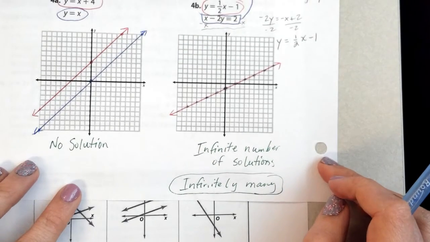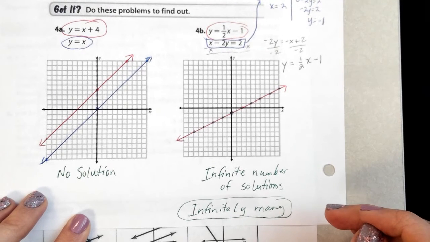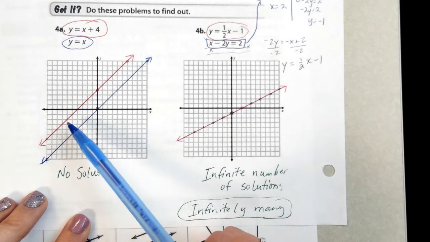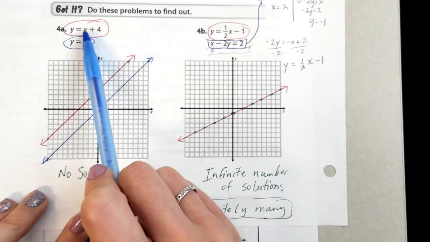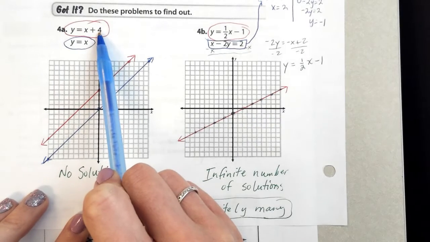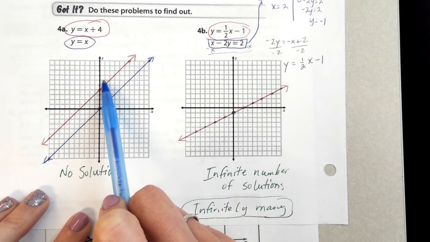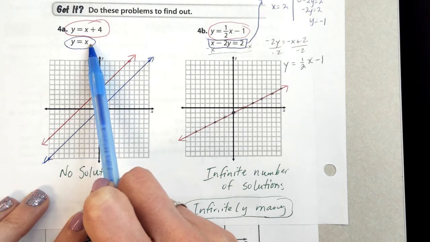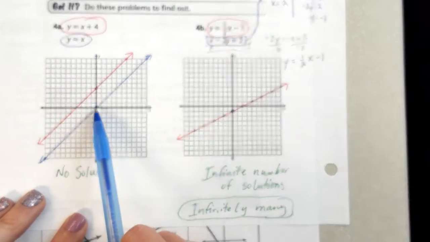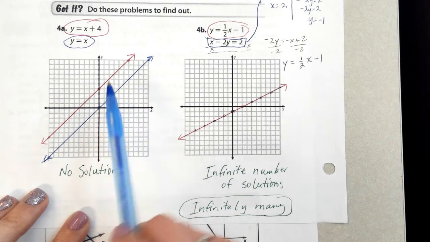The last part to it was that sometimes when you look at these, it's going to come out that they're parallel lines or that they're the same line. So notice here, on the red one, I have my intercept at 4, and my slope is 1. Rise 1, run 1, rise 1, run 1. Here I have an intercept of 0 and a slope of 1. So again, up 1, right 1, up 1, right 1.